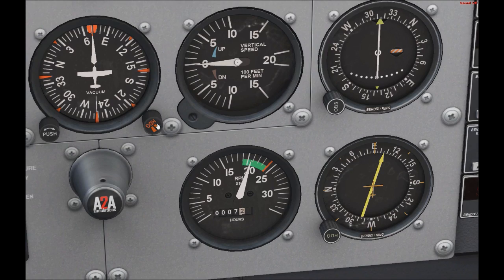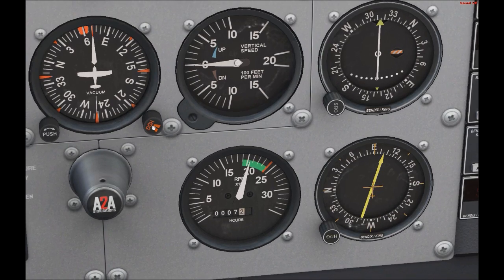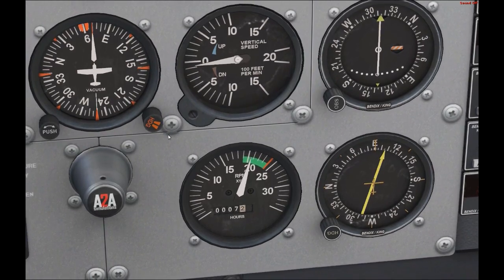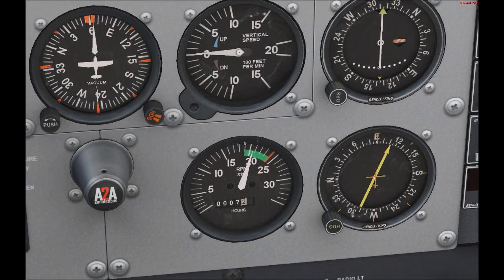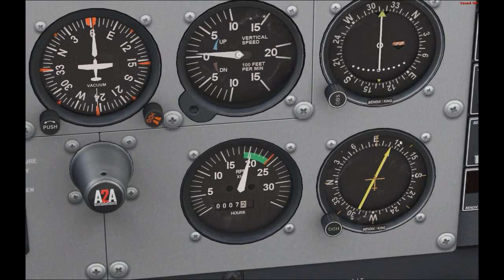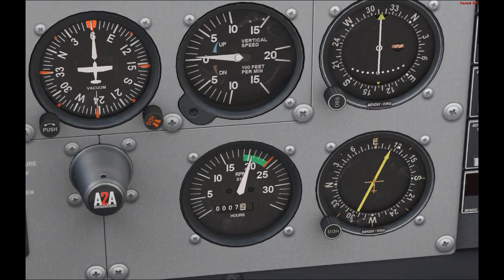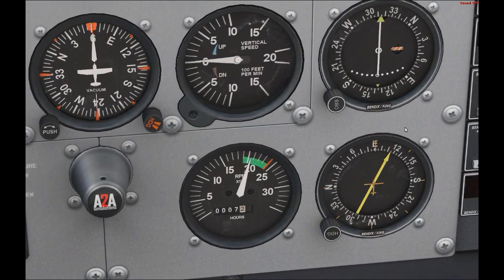So what I'm going to do just now is turn 30 degrees to the left to try and re-intercept that bearing. And what we want is for the ADF needle to point 30 degrees to the right.